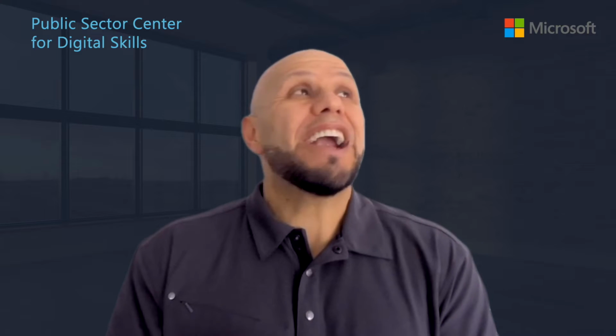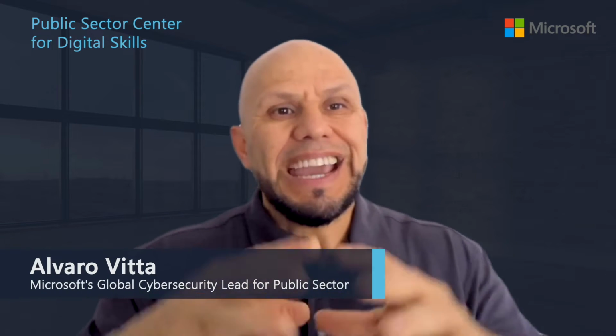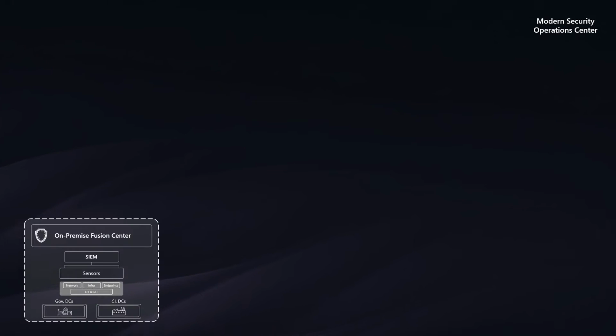Let's explore the architecture of a modern security operations center and how it combines the various systems and aggregates data to provide you with that 360-degree view we were talking about before. So the first thing to understand is that the traditional security operations center, let's call it the legacy one, usually has an on-prem fusion center. Call it a fusion center because you fuse all the data together.